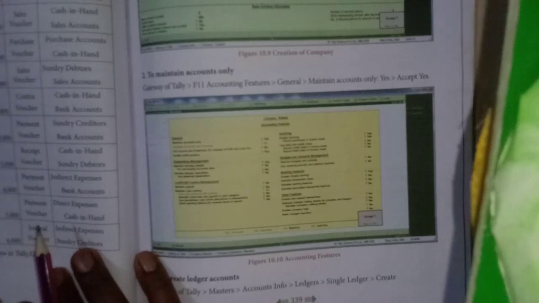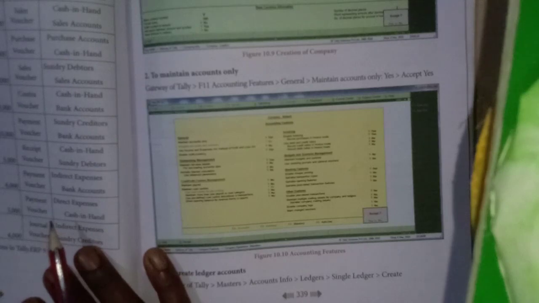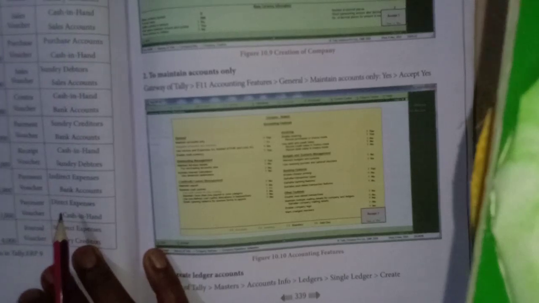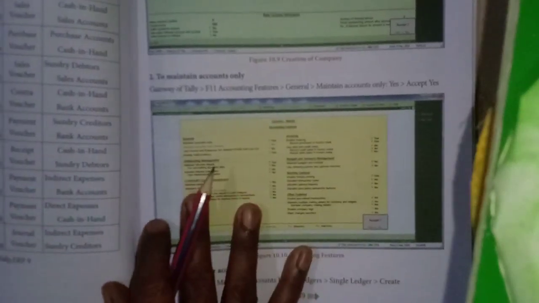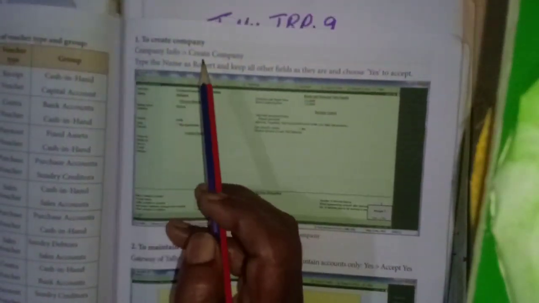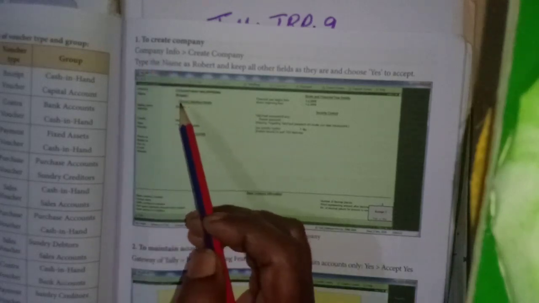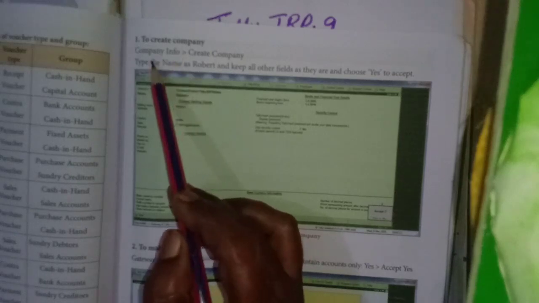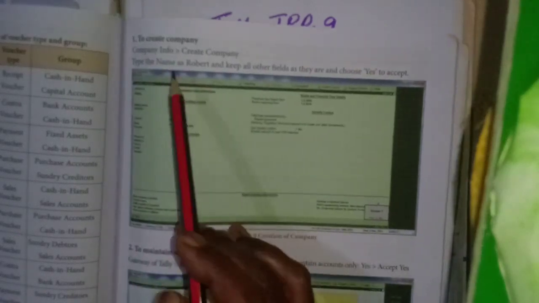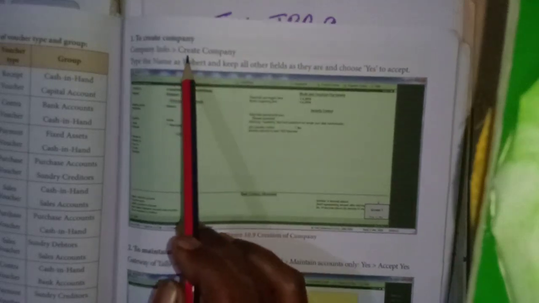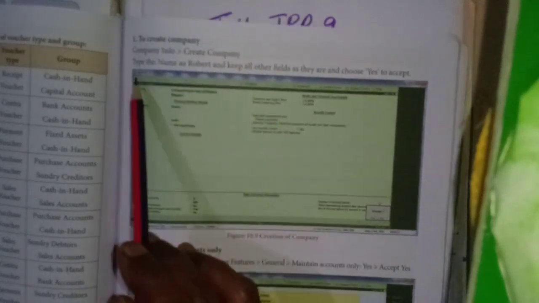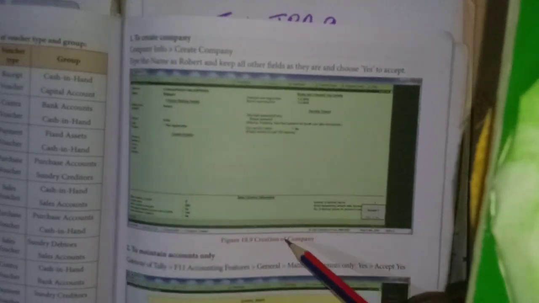So what do we have to do? First of all, a person may have the accounts for many companies, isn't it? So first of all, we have to create the company. That is the first step. How to create a company: that company information will be there. In Tally, if you open Tally, the company information desktop will come. There you have to click create company. There you will see the creation of company.